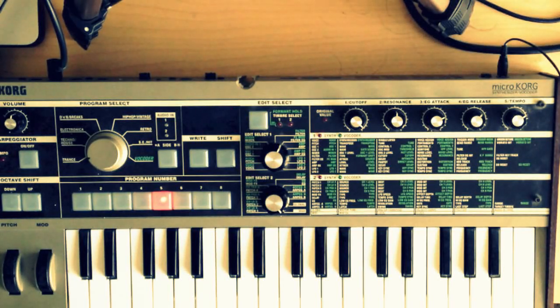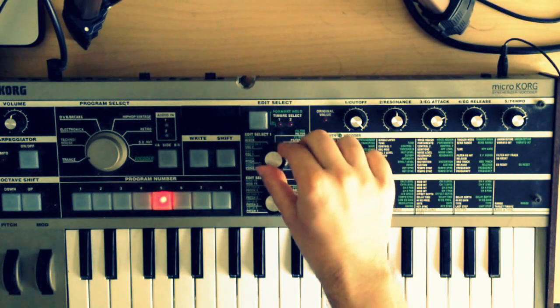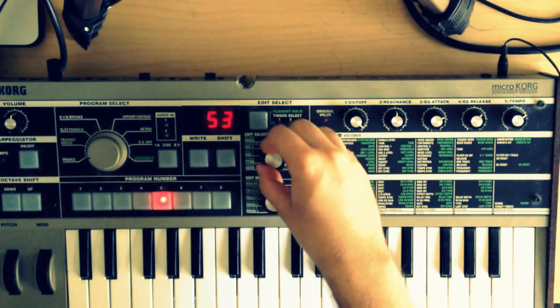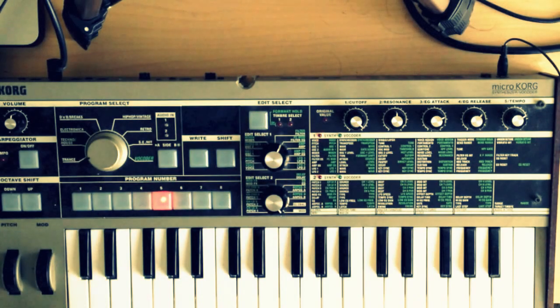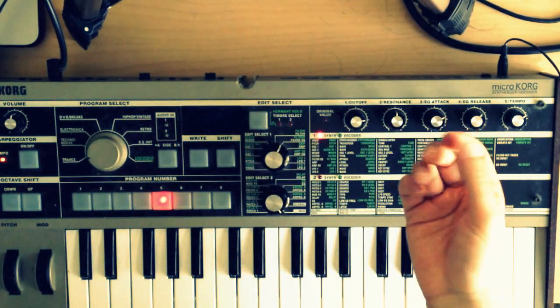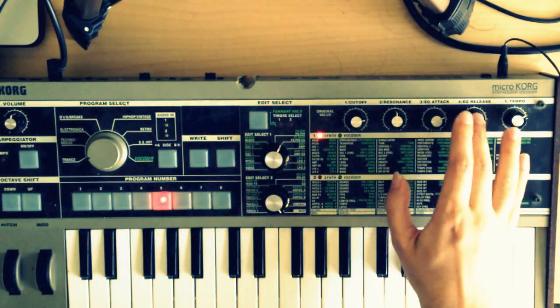Okay, this is a quick follow-up video about envelopes. So in the previous video we looked at the amplifier envelope, and I'd just like to show you the effect of the filter envelope on the filter. So I've already set the filter envelope. The filter envelope has the same settings: attack, decay, sustain, and release.